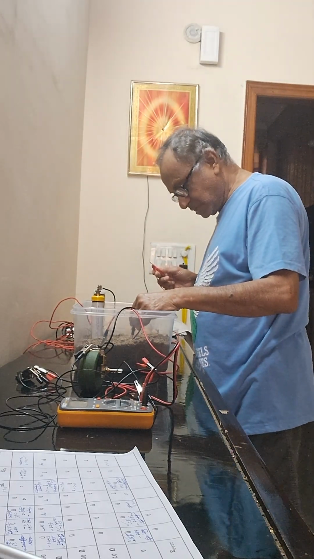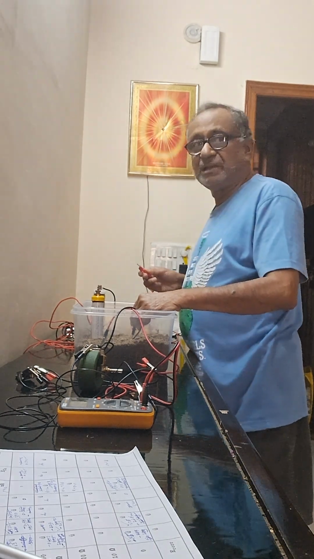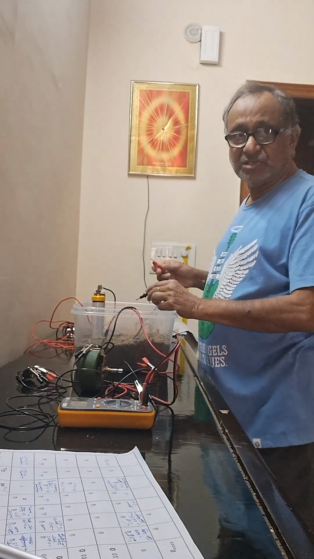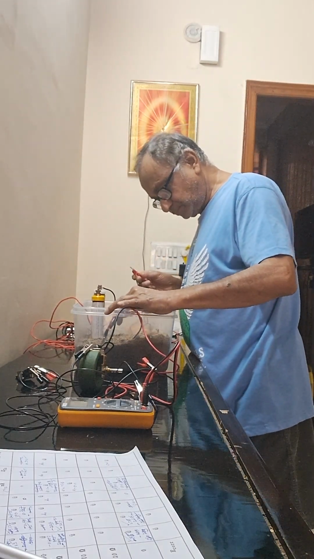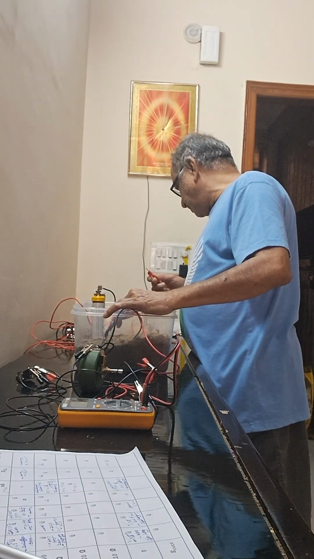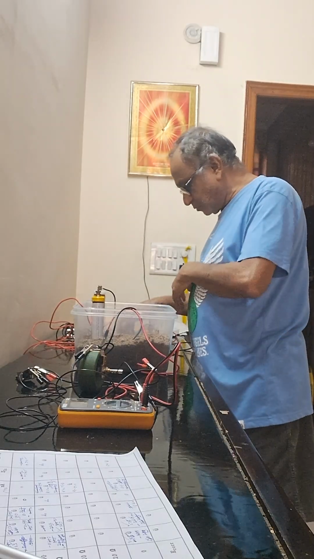With the steel it is coming around 372 millivolt. So 372 millivolt is the steel open circuit potential, and the copper is coming around 58 millivolt.